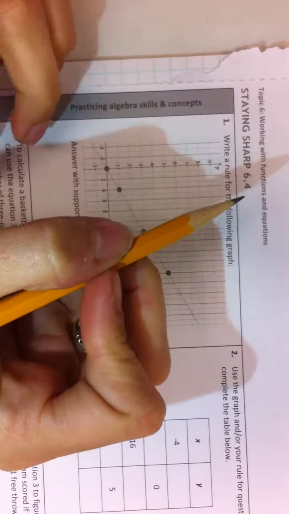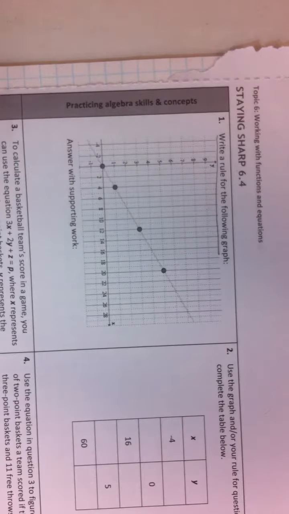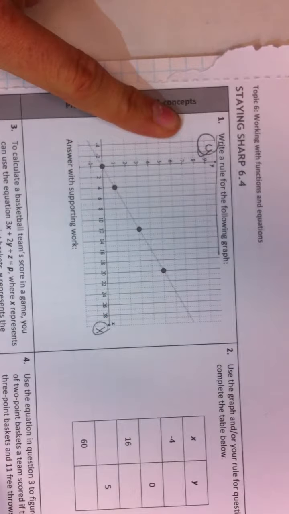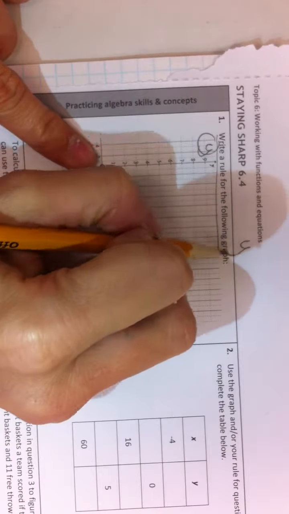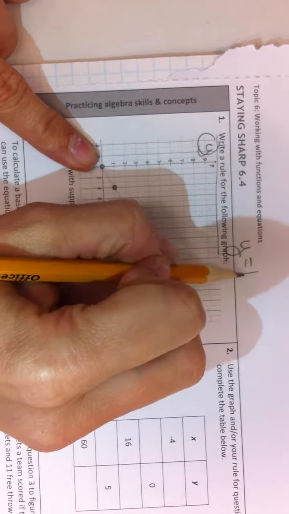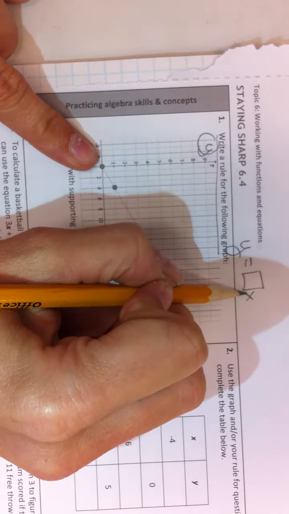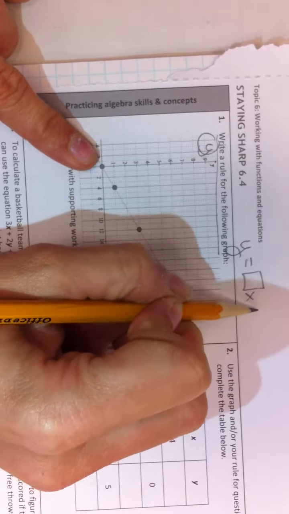All right, guys, here is the 6.4 staying sharp. So we need to write a rule for the following graph. Well, to write a rule, we know we're going to have an equation. We know we have to relate the independent variable x to the dependent variable y. So my rule is going to have to end up looking something like y equals something times x plus or minus some other number. Well, let's figure out what this rule is.